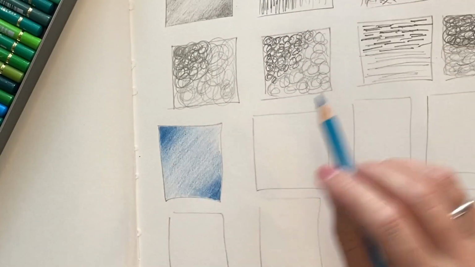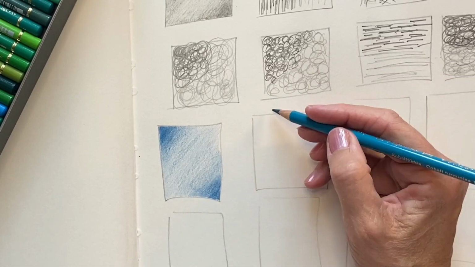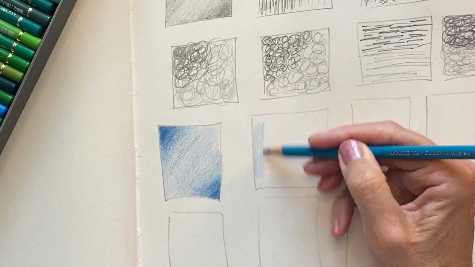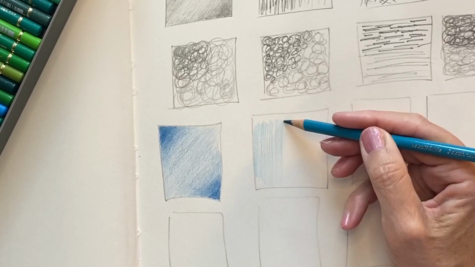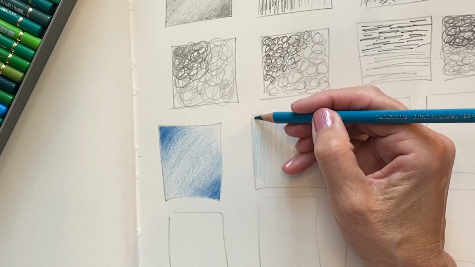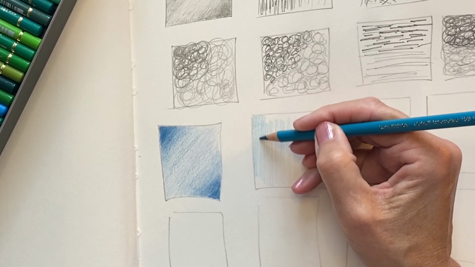Of course, you can create tone using different colours. So this way I'm going to do some vertical lines with a sort of turquoisey colour. Let's do that.